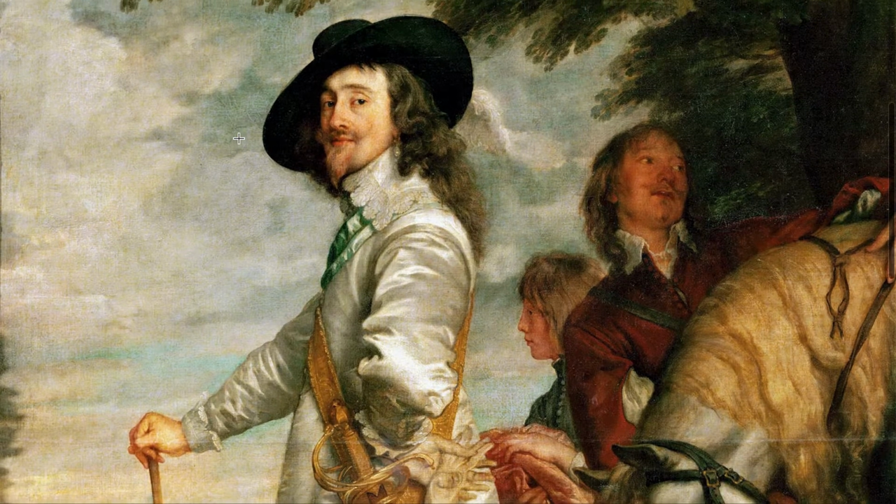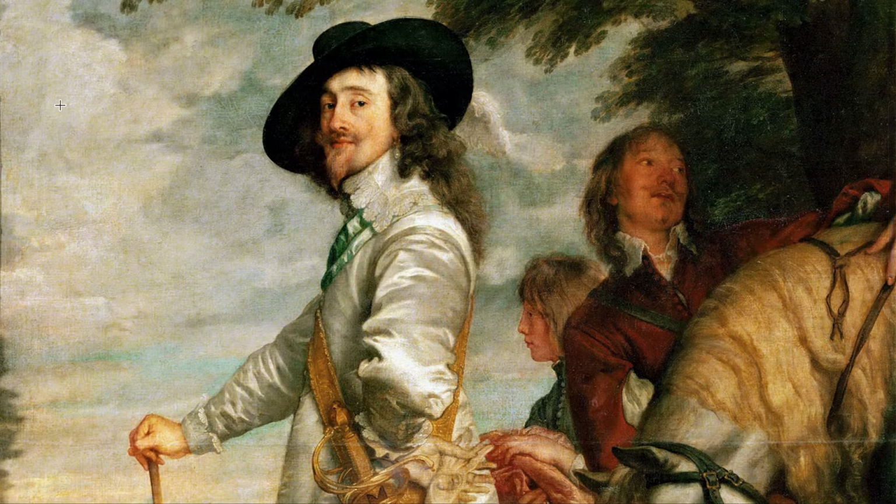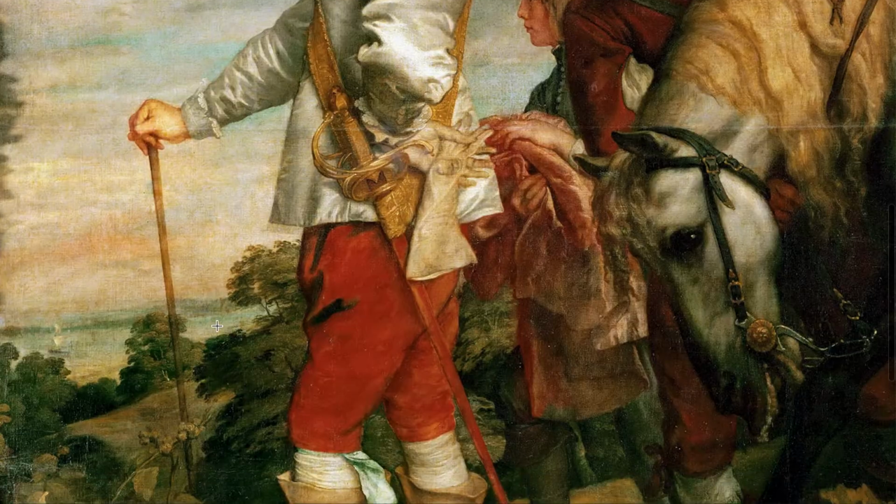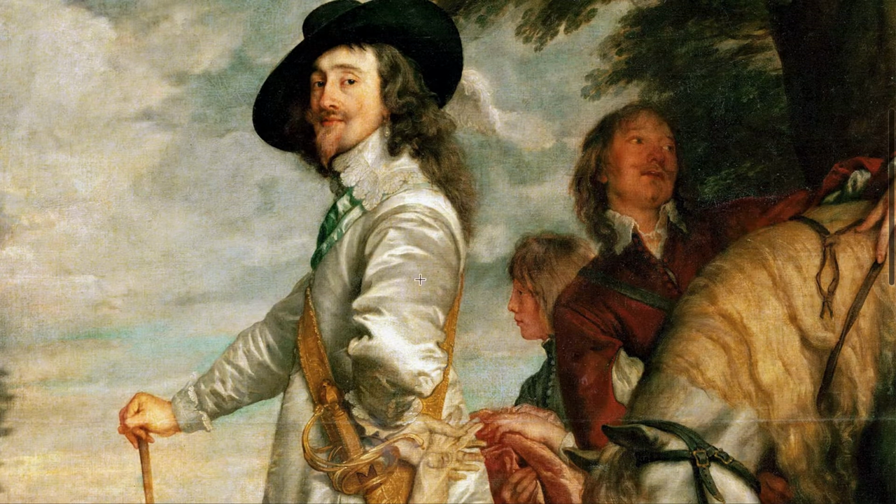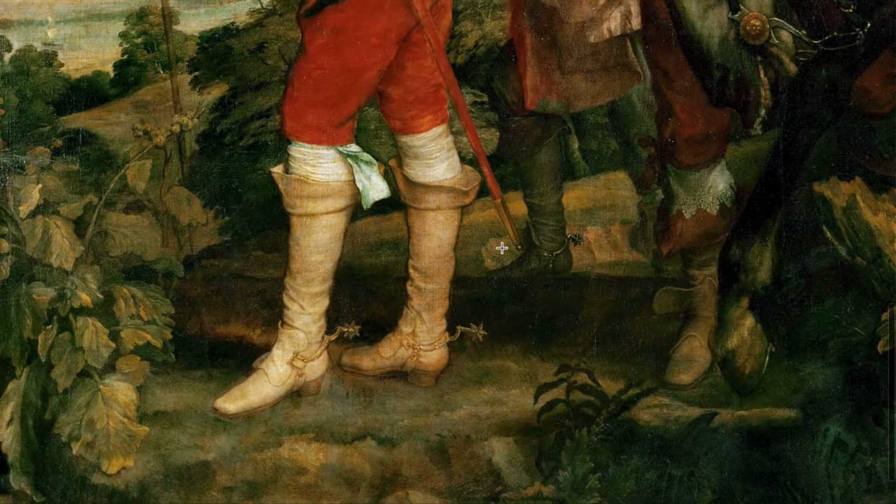He's sort of like a lord of a manor, looking out over his field, except he's grander than that. Silk outfit with the lace collar and everything. I think this kind of collar is called a Van Dyke collar as well, and he has the Van Dyke beard. Boots, probably expensive looking, with the spurs and the hyper realism of all the details.